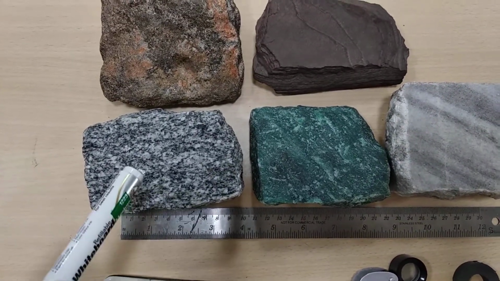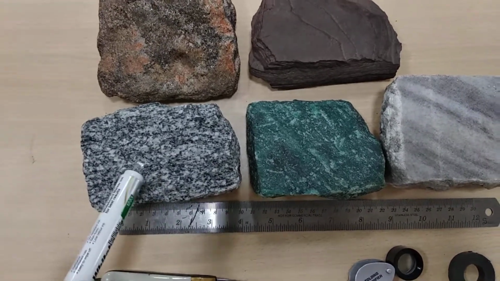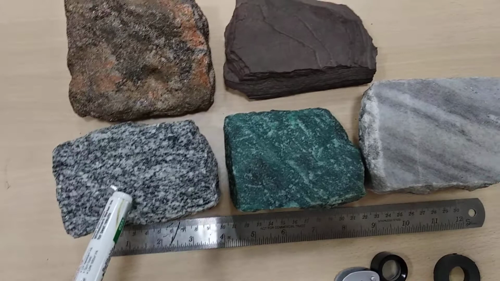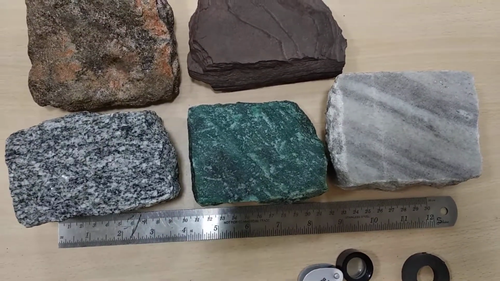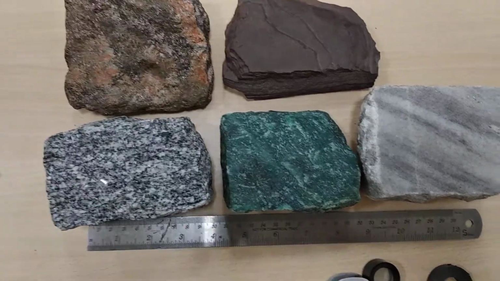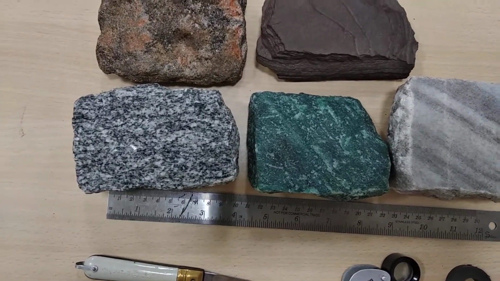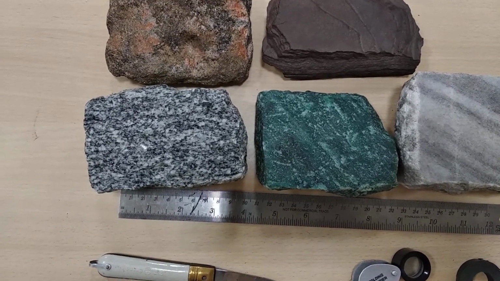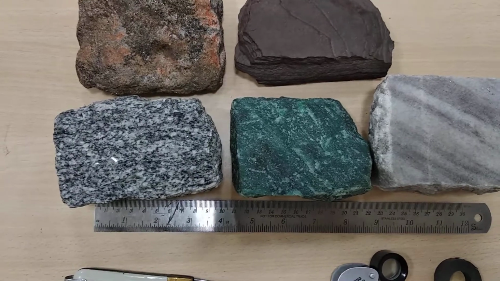This is called a gray gneiss. It's gray in color, a gneiss derived from granite. This is phosphate quartzite, and it's a very typical one. It's derived especially from sandstone, quartz, and thermal.